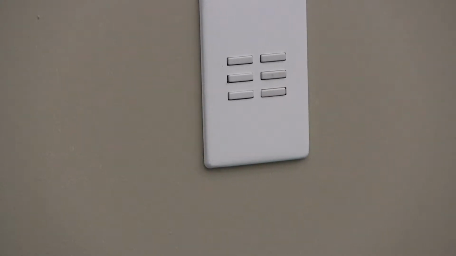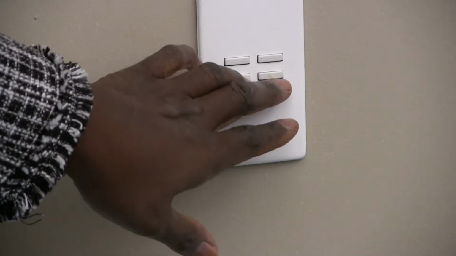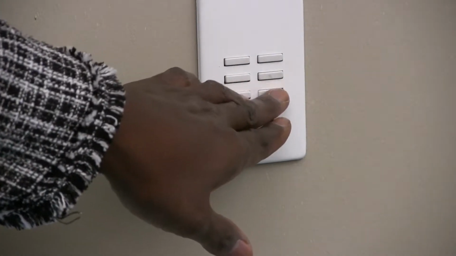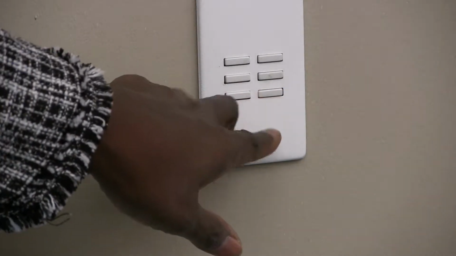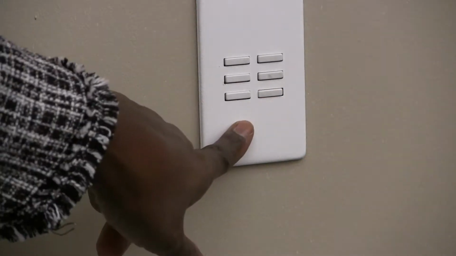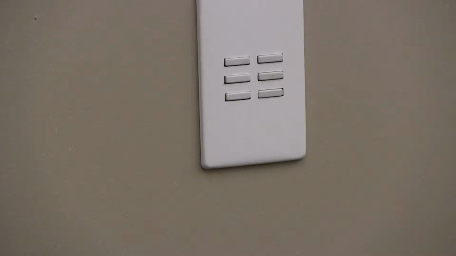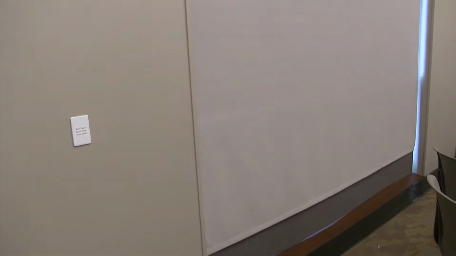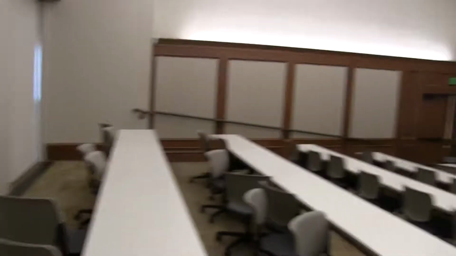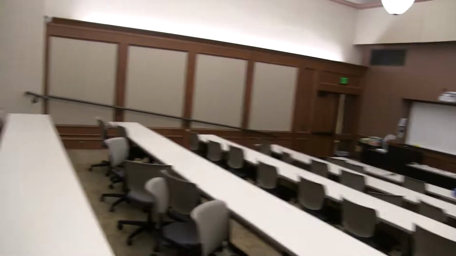All right, so if we want to operate both screens, you can hit both buttons, okay? And you'll see that the shades, I'm gonna zoom out here, that the room, both shades will come all the way down and darken the room. Okay, so in the middle of the day you can have a blackout if needed.